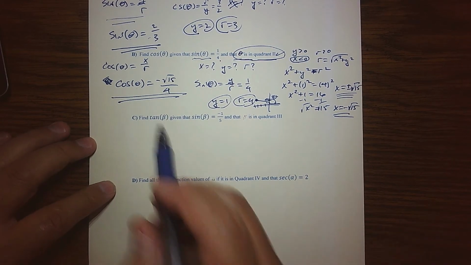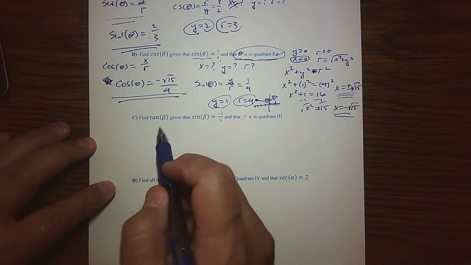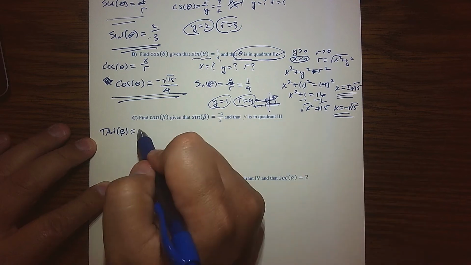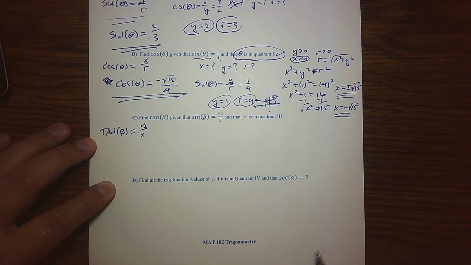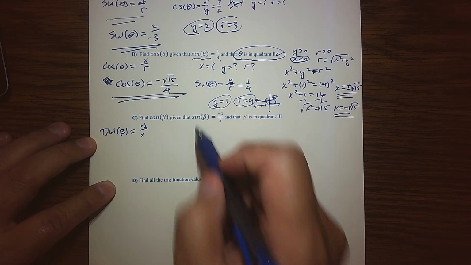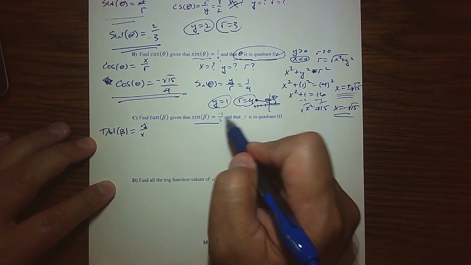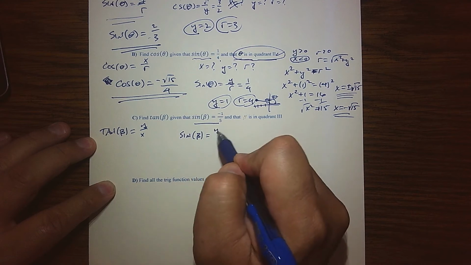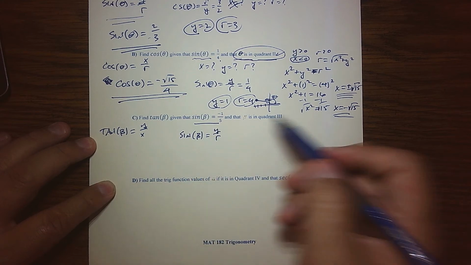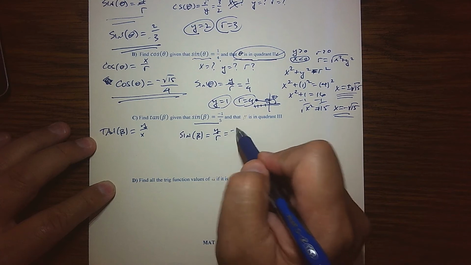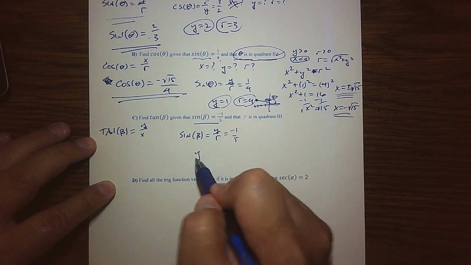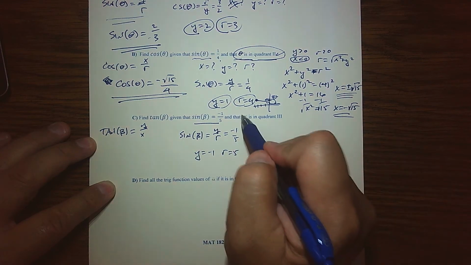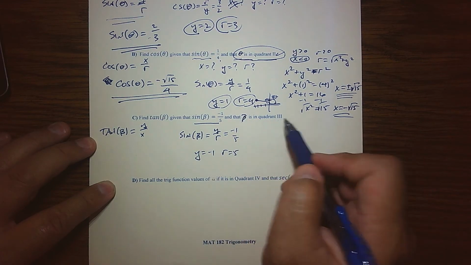So moving forward, we have the tangent of beta, right? That's what we're asked to find. So how about we pause for a moment. For any angle, what's the tangent? Well, it's the y-coordinate over the x-coordinate. What do we know? We know that the sine of beta is negative 1 over 5. So by definition, sine is supposed to be y over r. Now remember, r is always positive, so this basically says that y is negative 1 and r is equal to 5, right? And beta is in quad 3.